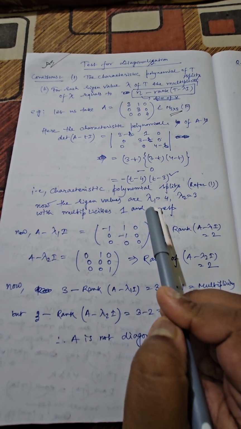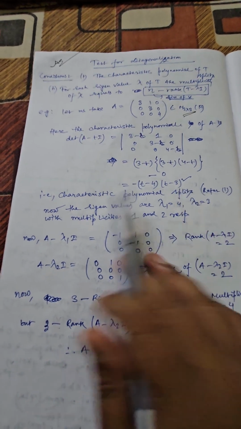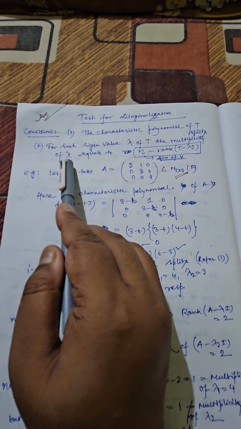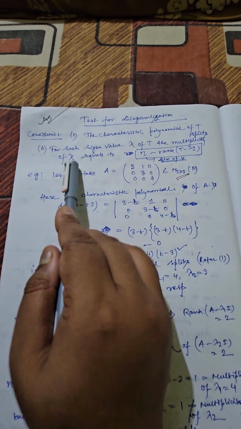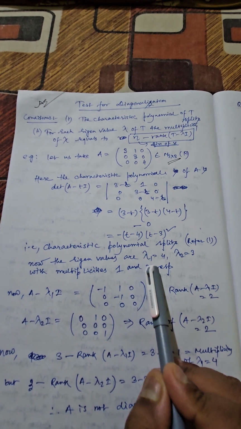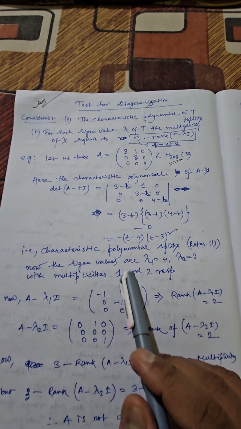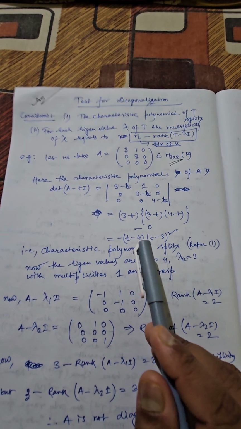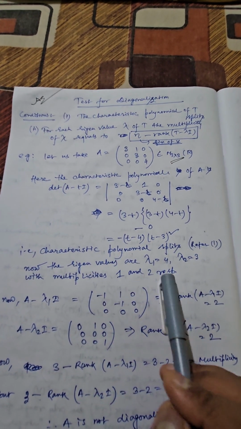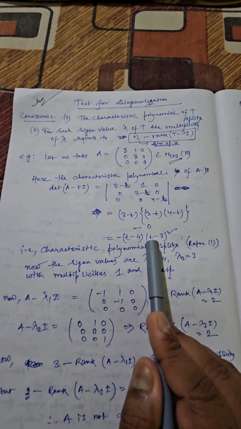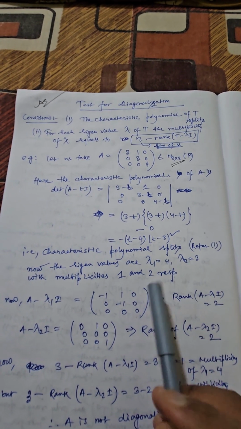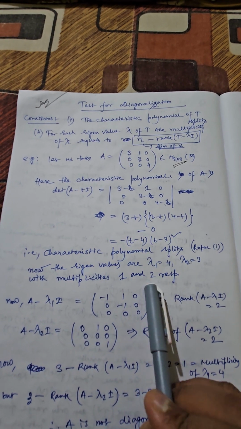You can also write T1 is equal to 4, T2 equal to 3, but in order to understand the second condition, because I have written the second condition in terms of lambda, that's why intentionally I have written lambda 1 is equal to 4 and lambda 2 is equal to 3. So first of all you have to identify what will be the algebraic multiplicity of these two eigenvalues. That means you can see 3 occurs twice, that means the algebraic multiplicity for 3 will be 2 and algebraic multiplicity for 4 will be 1.